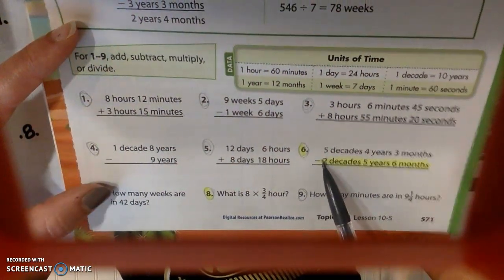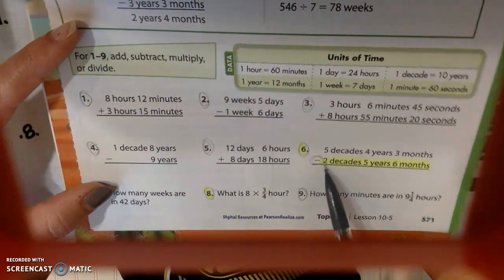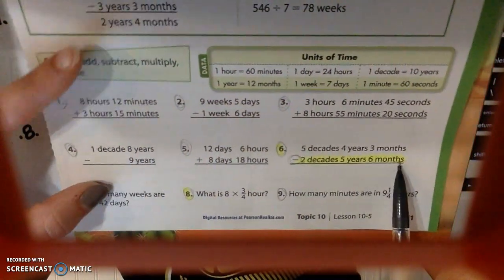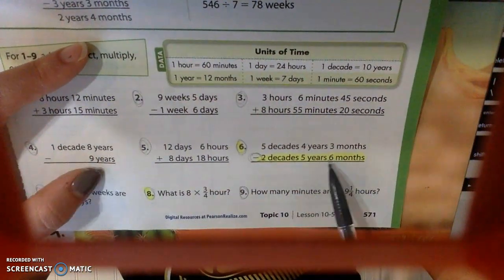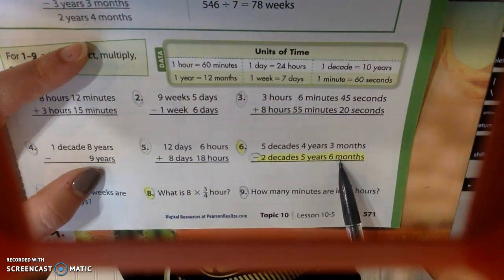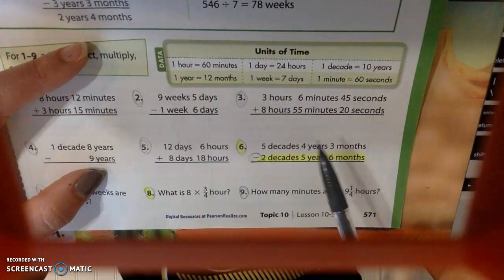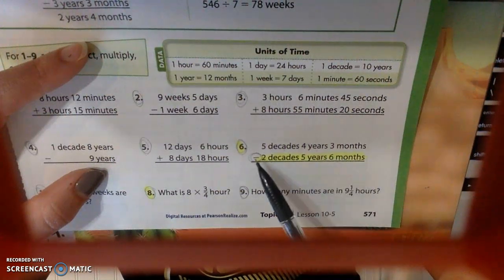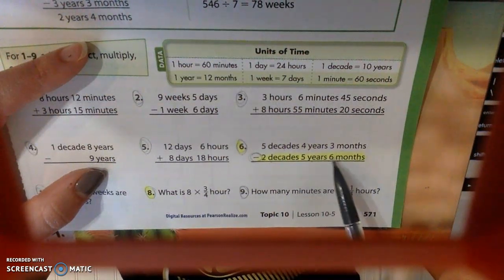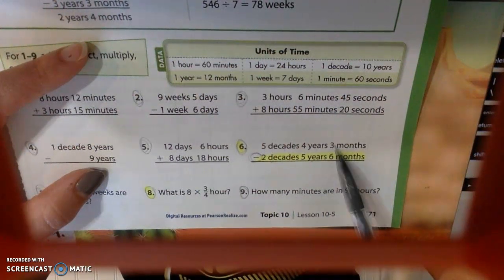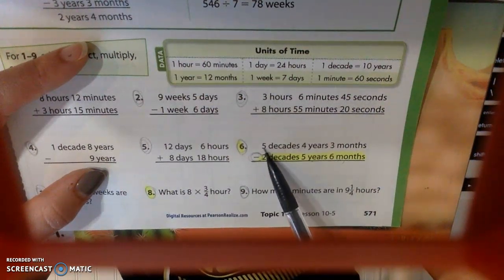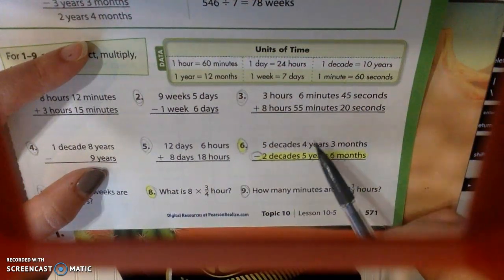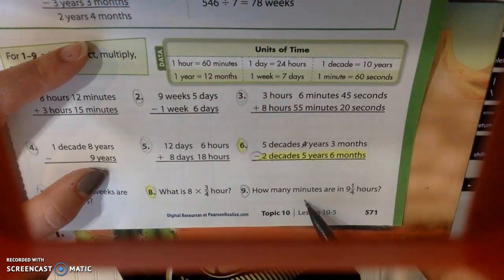Number 6, we're subtracting. And that's why I highlighted what was on the bottom, because I want to remember that if there's more on the floor, I have to go next door. So I've got 5 decades, 4 years, and 3 months. Take away 2 decades, 5 years, and 6 months. 3 take away 6 is where I start on the right. And I can't do that. So I don't go all the way over to 5 decades. I just go right next door. Go next door to borrow 1.